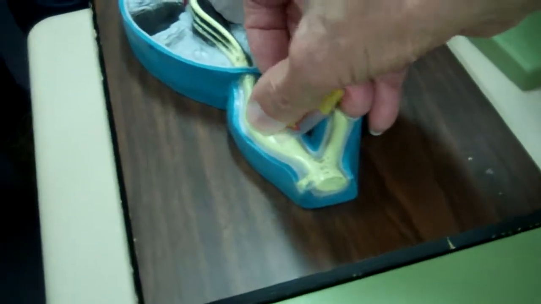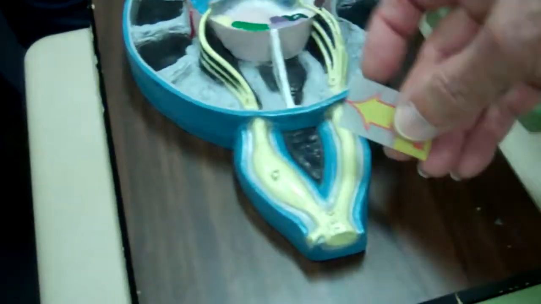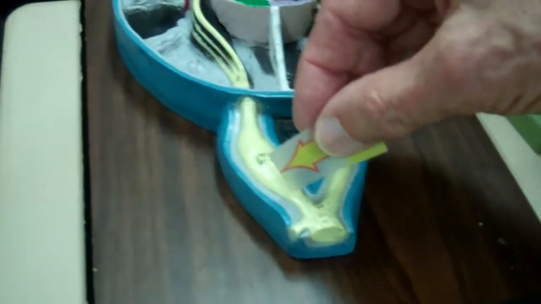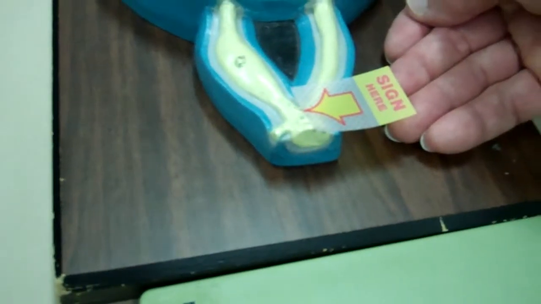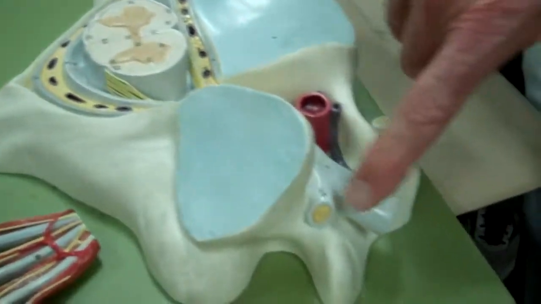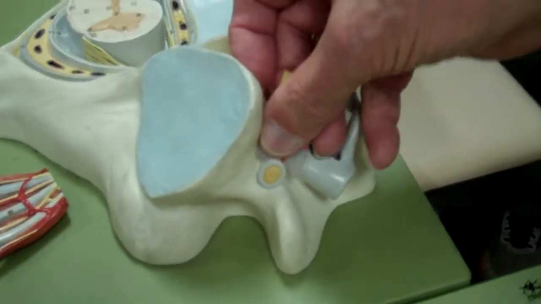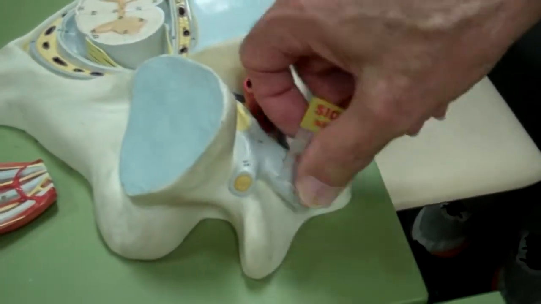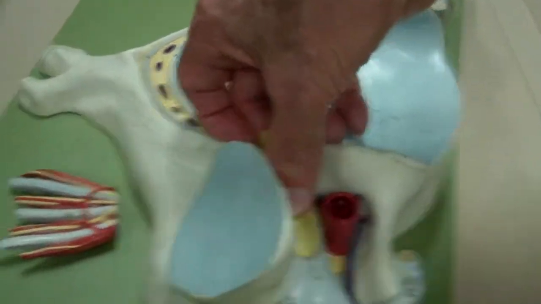In between, we have the dorsal root ganglia. After the ganglia laterally, the dorsal meets with the ventral. These are all sensory. This is motor, making the spinal nerve, very short. The spinal nerve comes out of the IVF, as you see it right here, and breaks into dorsal and ventral rami. So with the tag right there, dorsal primary ramus. Tag right here, ventral primary ramus. Tag right there, dorsal root ganglia.